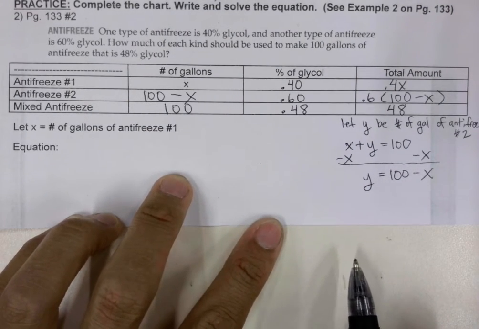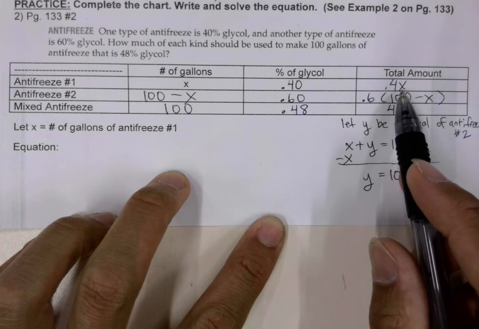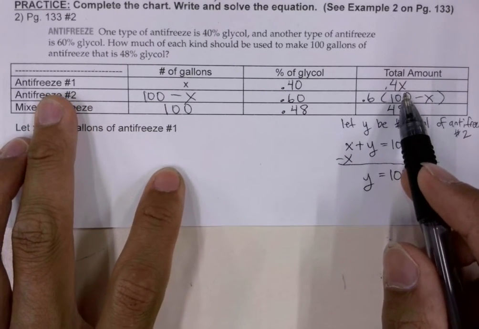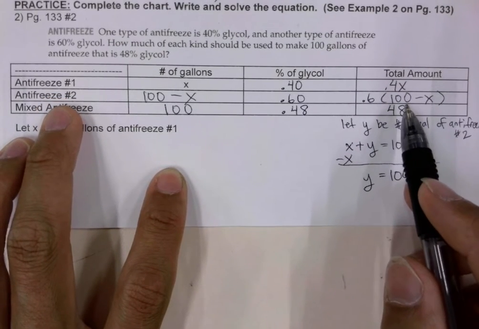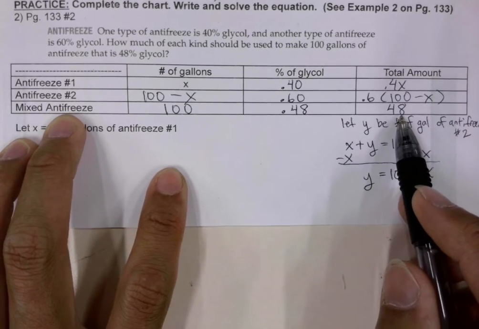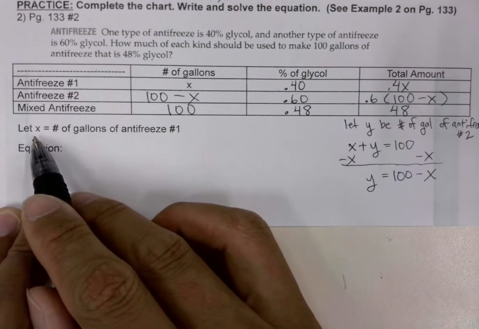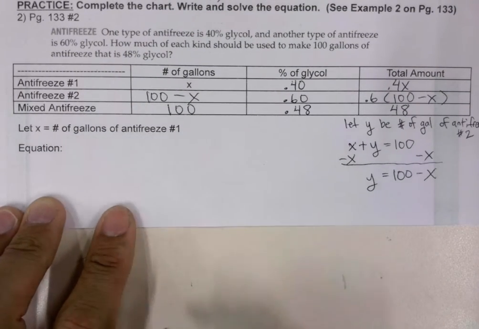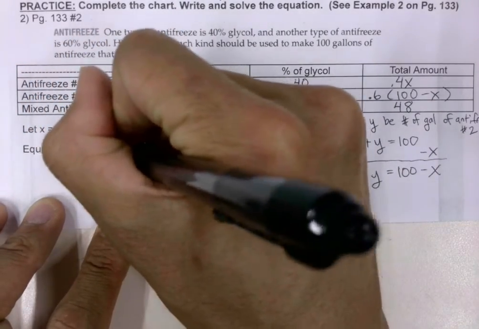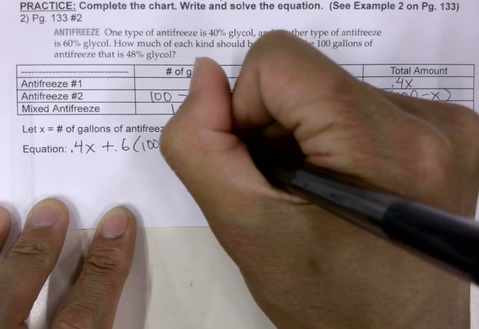So now we can make our equation. What is our equation going to be? It's going to be the total amount of antifreeze 1 plus the total amount of antifreeze 2 is equal to the total amount of mixed antifreeze. So we're letting x equal the number of gallons of antifreeze 1. And our equation is going to be 0.4x plus 0.6 parentheses 100 minus x is equal to 48.